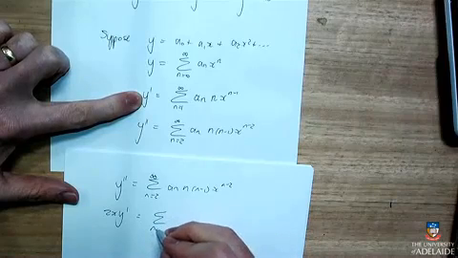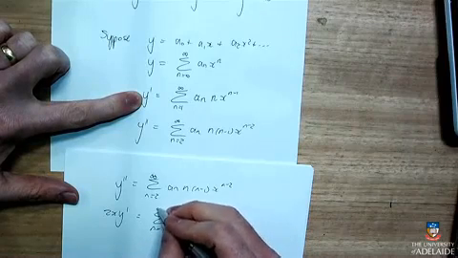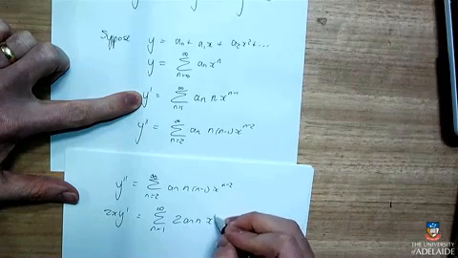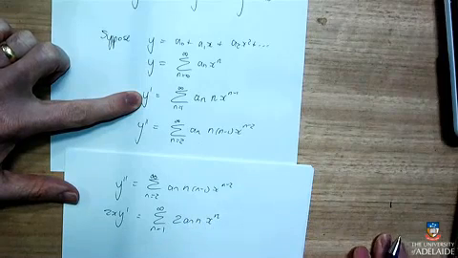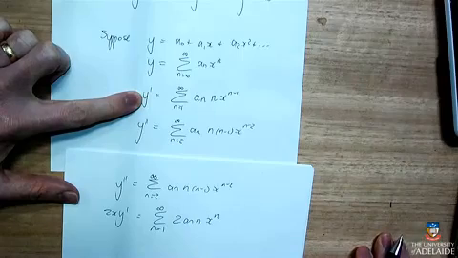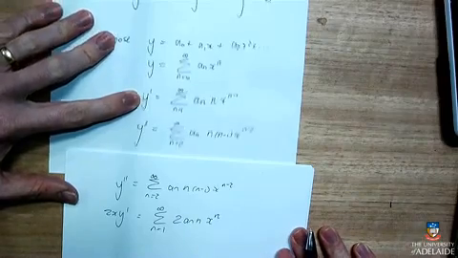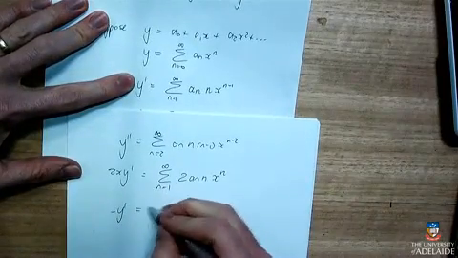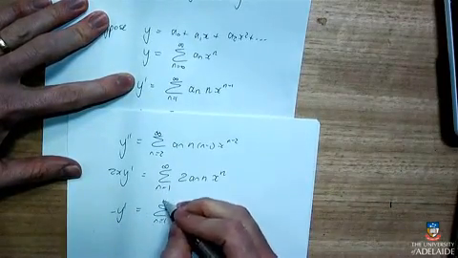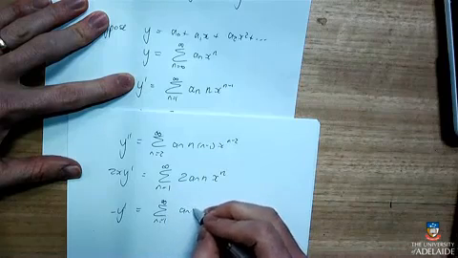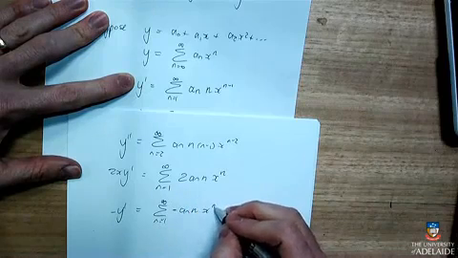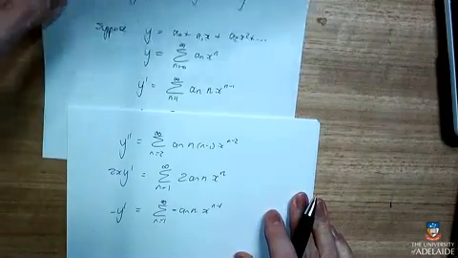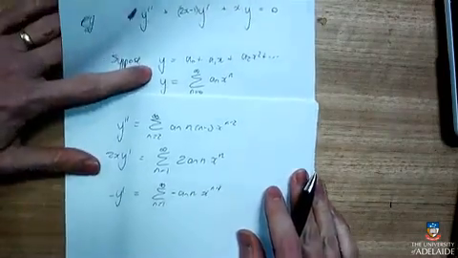And so I'm going to get 2an times n, and when I multiply this by x, it goes up to x to the n, because it was n minus 1 before. But then I also need a minus 1 times y dashed, which is that. And then I also need an x times y.